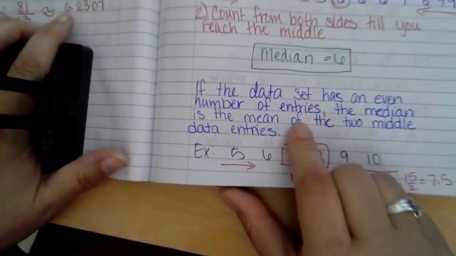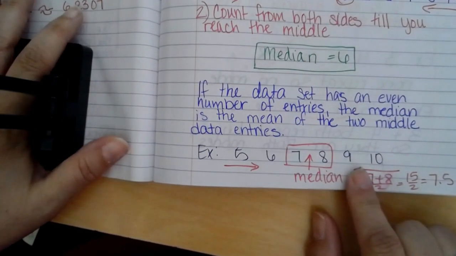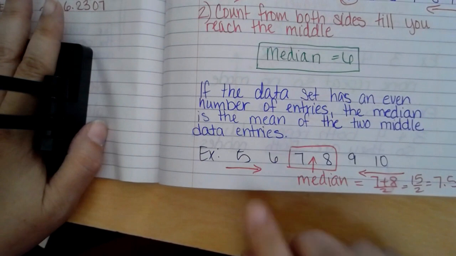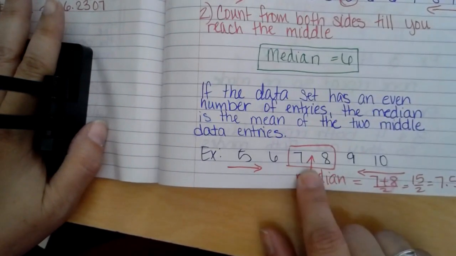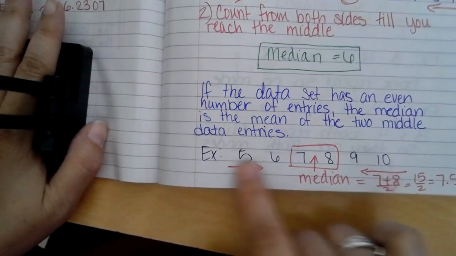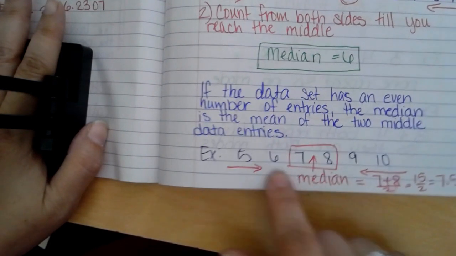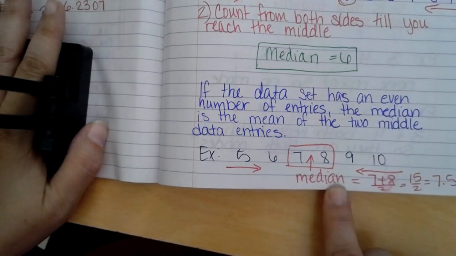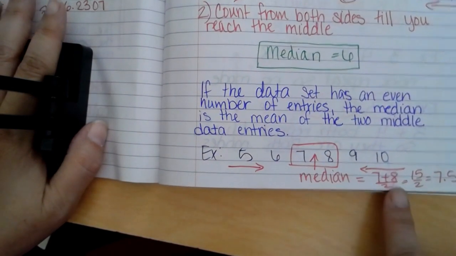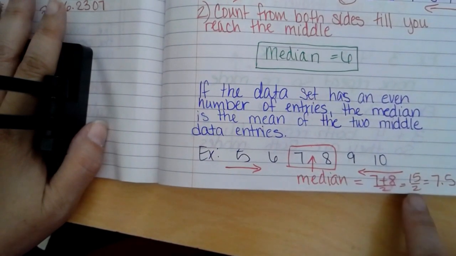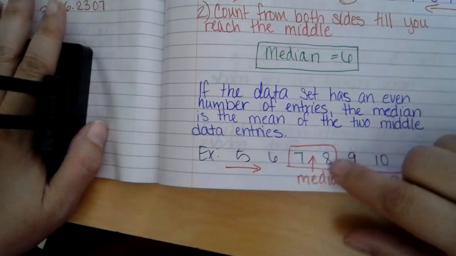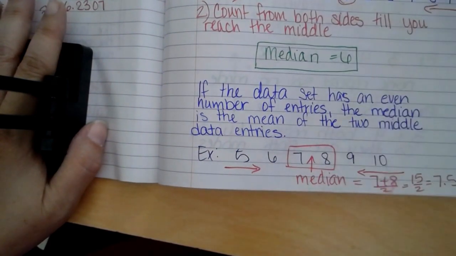If the data has an even number of data points, the median is the middle of the 2 middle numbers. So if we count in, there are 6 possible numbers here. When we count 3 in, we land on 7 and 8. So our median is the average of those two. We add them together, 7 plus 8, and then divide by 2 to get 7.5, because the median literally falls between the two numbers.